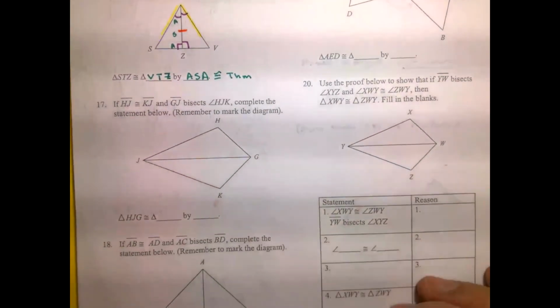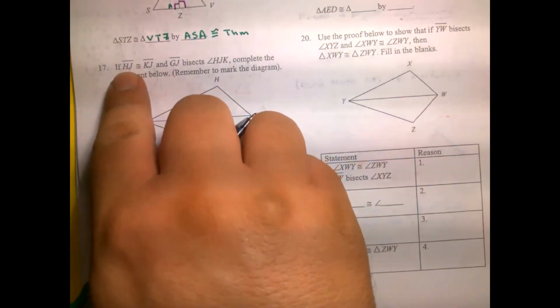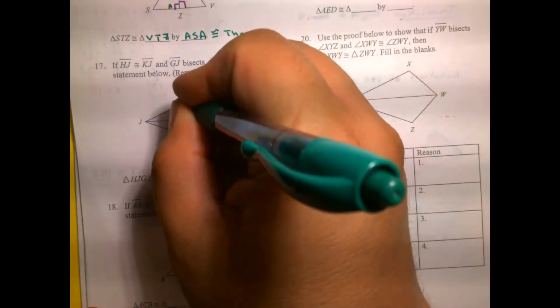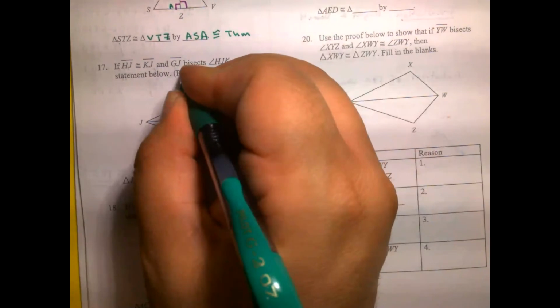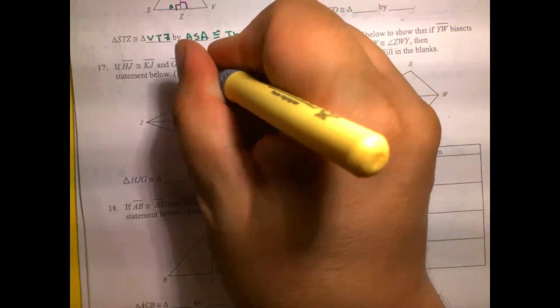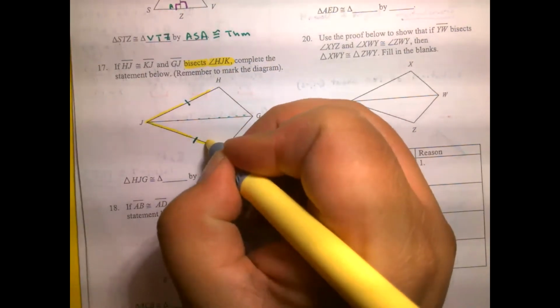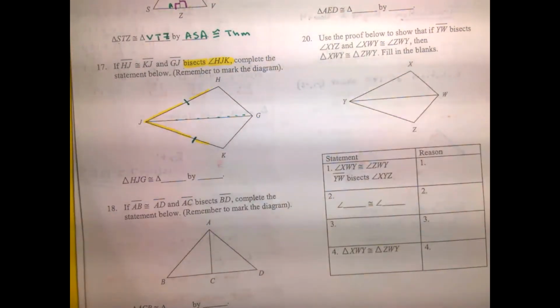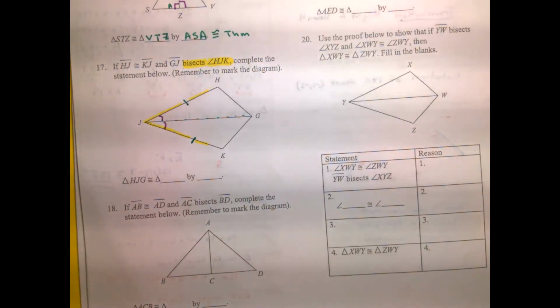Now, let's look at the next one here. Let's see what test number 17 will pass. So it says HJ is congruent to KJ. HJ gets a mark, KJ gets the same one. GJ, so this one right here, is going to cut, right? It's going to bisect, going to cut right in half, HJK. So we're going to trace it, HJK. So this corner got cut. But if the corner got cut, this angle, then you should be marking two little angles that are congruent to each other. That's the whole point. It's all about marking.